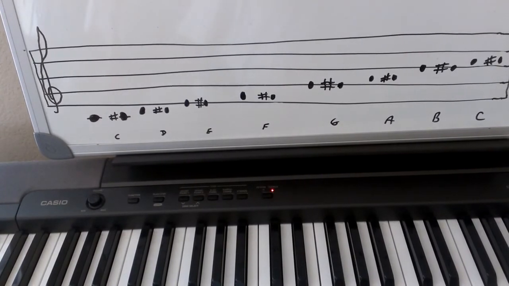This is pretty much how you would see these notes identified. You have a C, then you have the sharp symbol, okay? And this is the middle C.